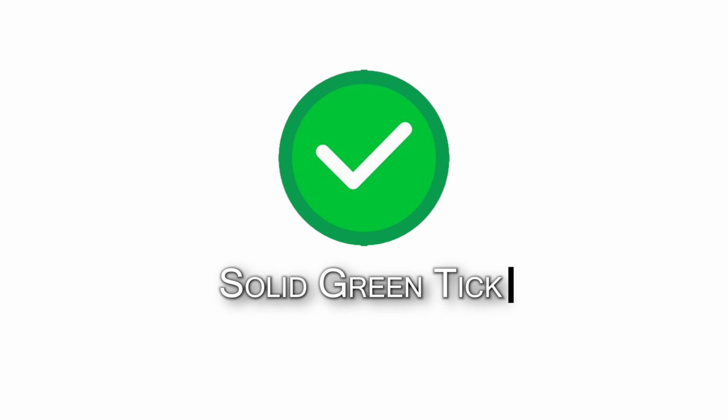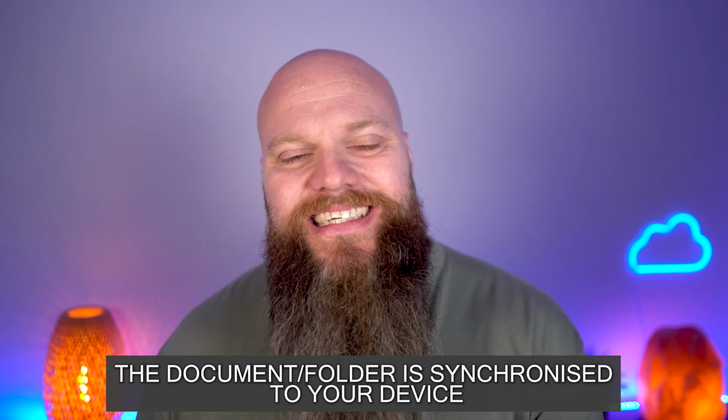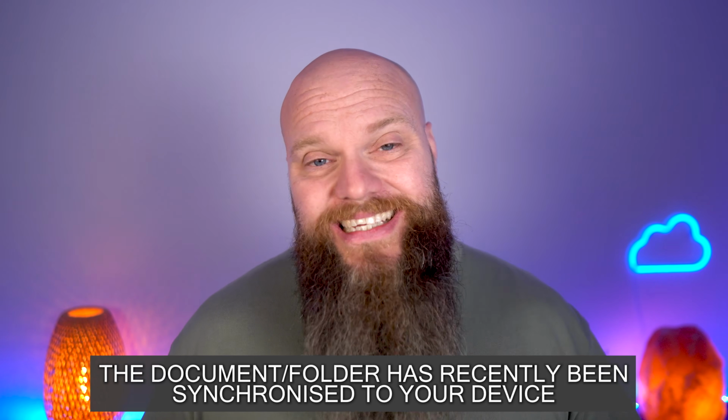So firstly, there's a solid green tick. This means that the file or folder is both in the cloud and synchronized onto your local device. Even if you didn't have an internet connection, you'd still be able to see this file or folder. And then we've got a light green tick, which is fairly similar to the solid green tick. But the light green tick means that this file or folder has recently been synchronized down to your desktop computer. So again, even if you didn't have an internet connection, you'd be able to see this file.